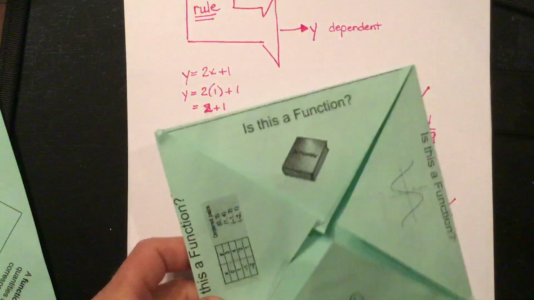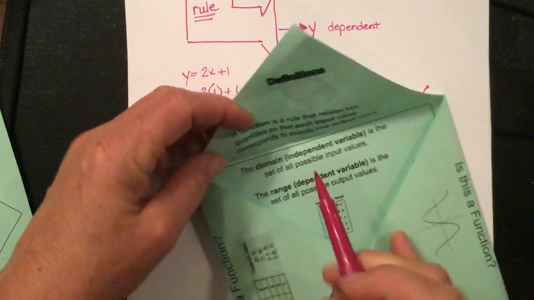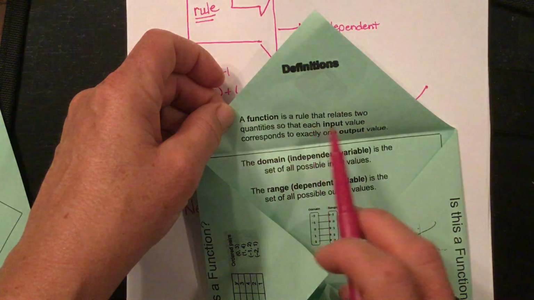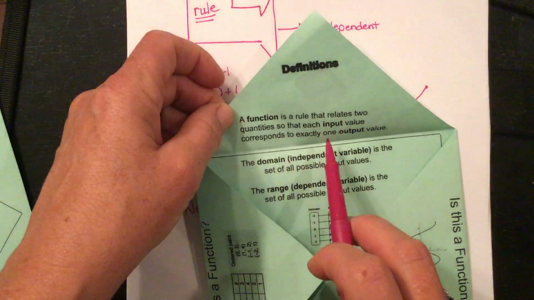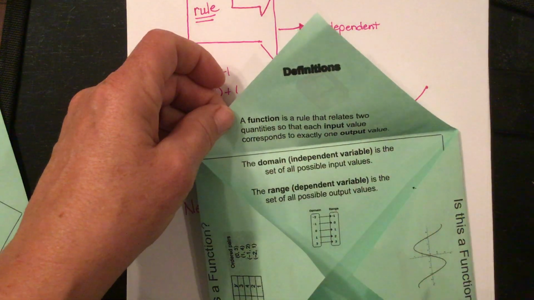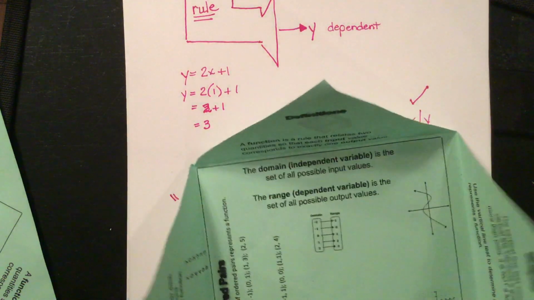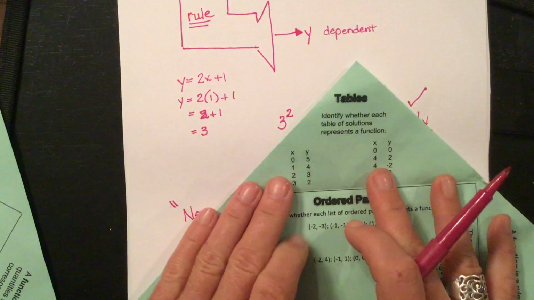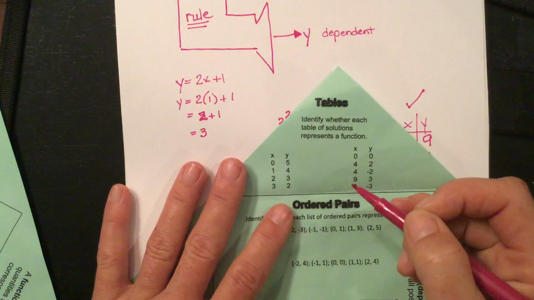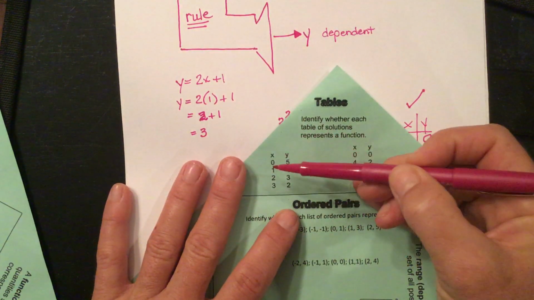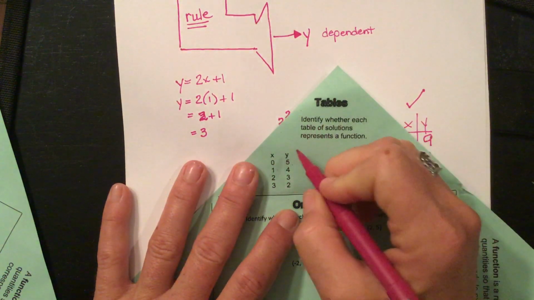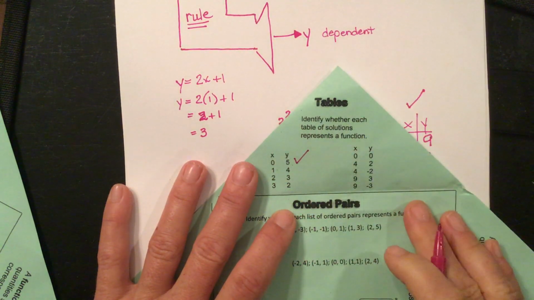All right. So basically, it gives you a rule. A function is a rule that relates two quantities so that each input value corresponds to exactly one output. Okay, so let's look at a couple different examples. Let's start with tables. If you notice, does my x repeat? Nope, that is a function.